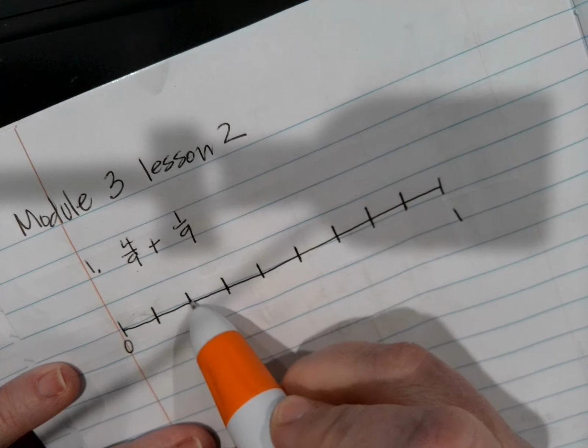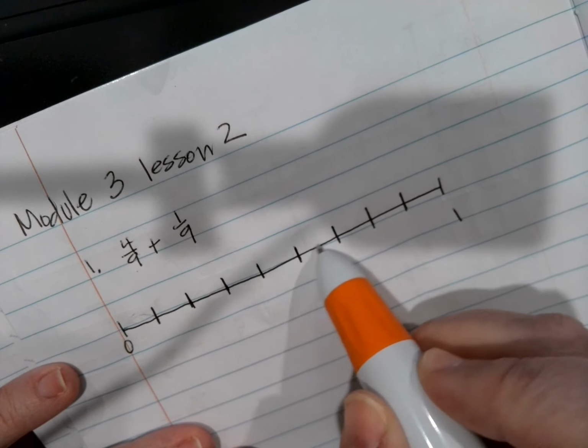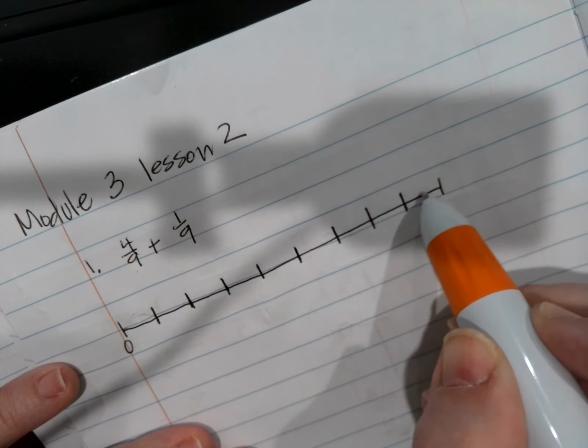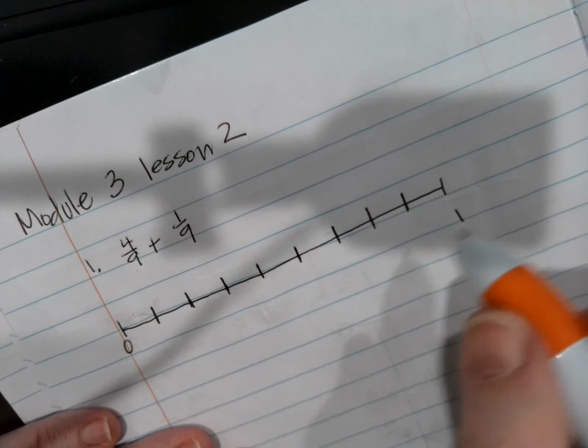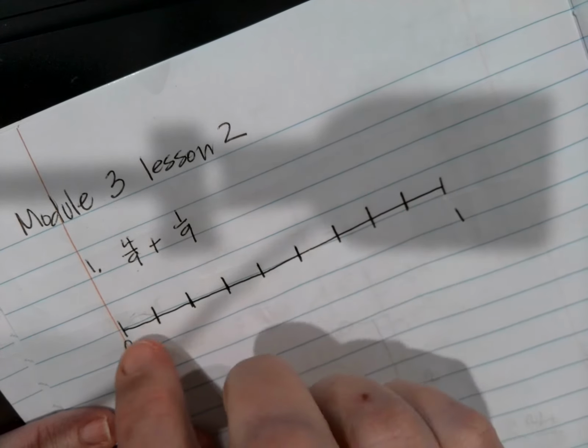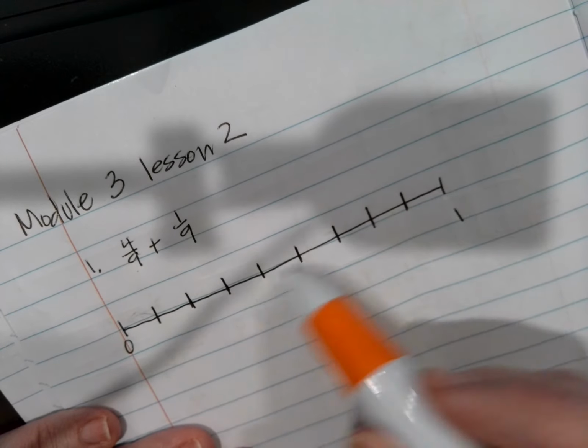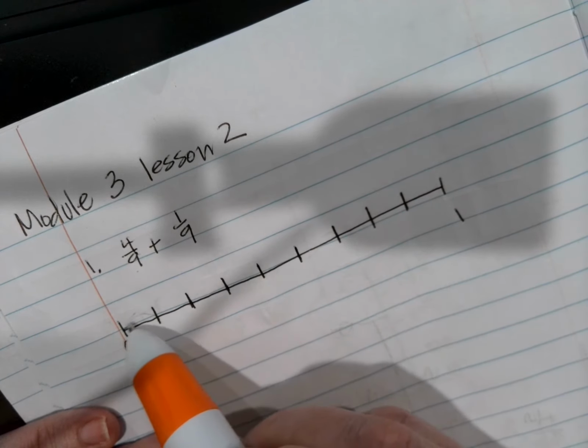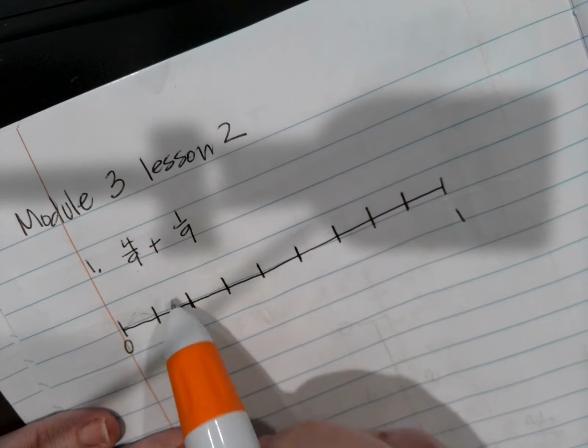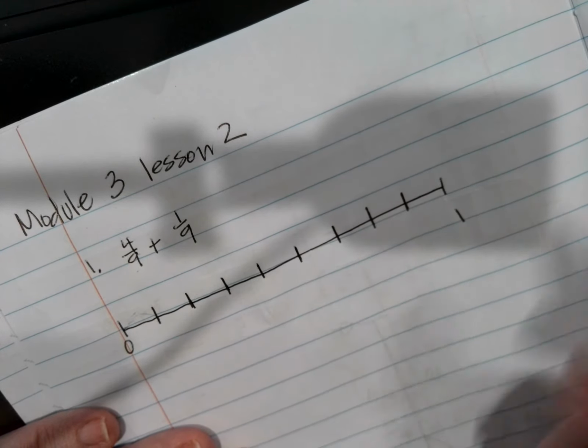So 1, 2, 3, 4, 5, 6, 7, 8, 9. Okay, but I only drew 8 lines. So just keep in mind that when you're drawing, be sure to count. The space is what you're counting. If you have 9 spaces for this, you're right.